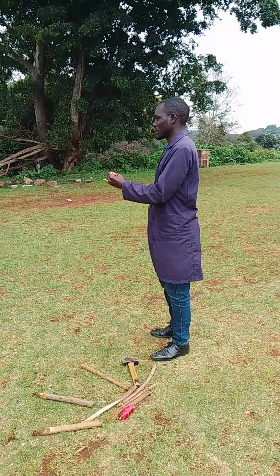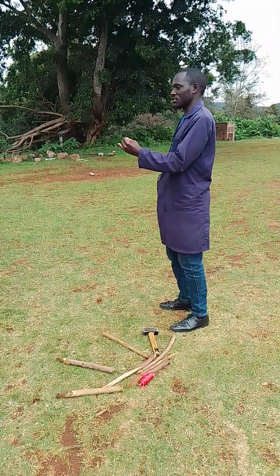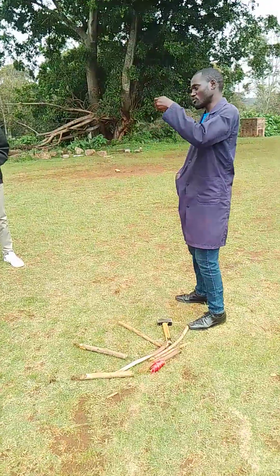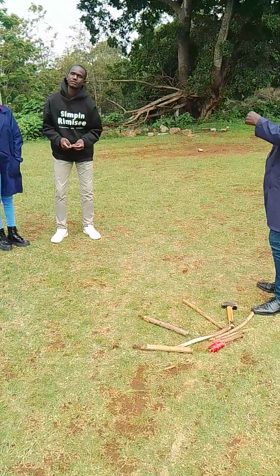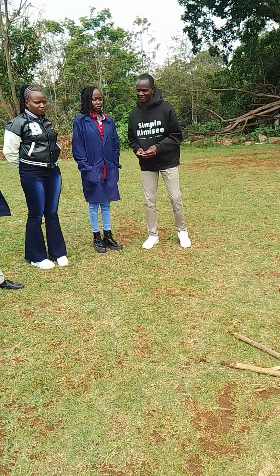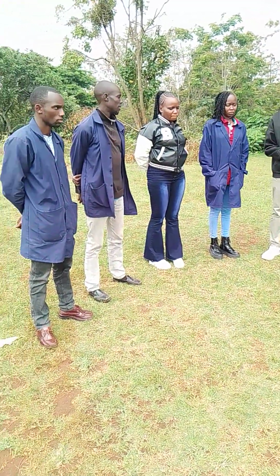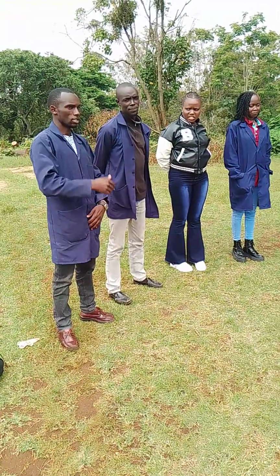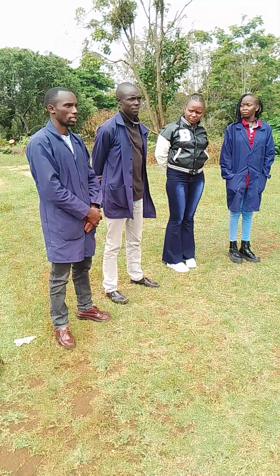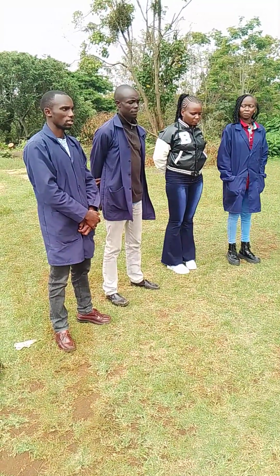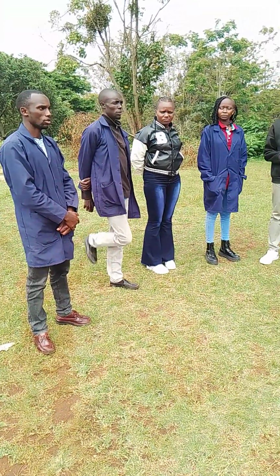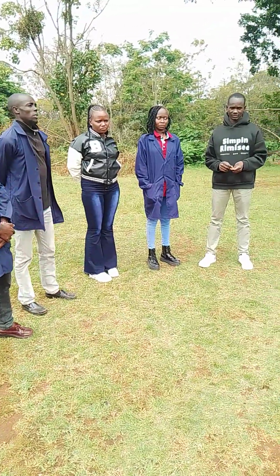We have site clearance, we have what? Can you help me identify the activities before we come to the setting out? We have site clearance. And what is site clearance? It is the process of removing limitations and obstacles to provide room for construction.